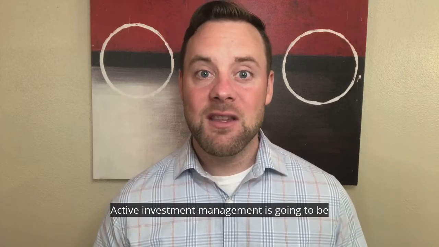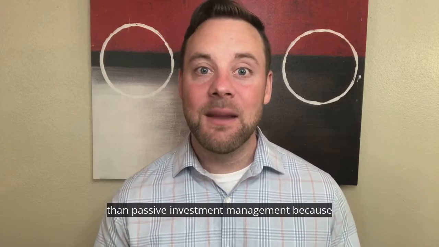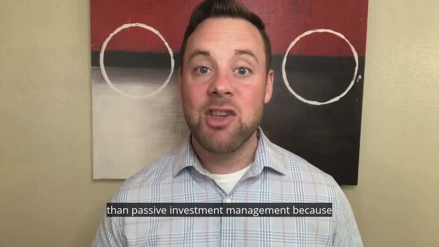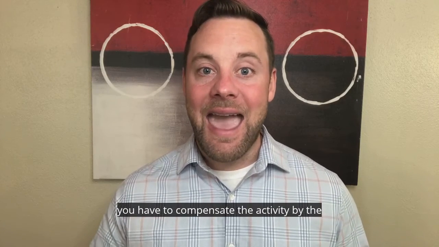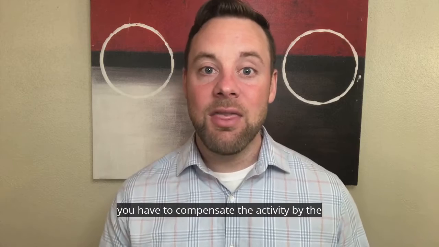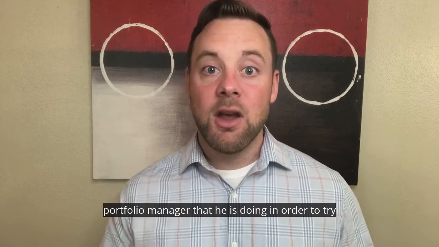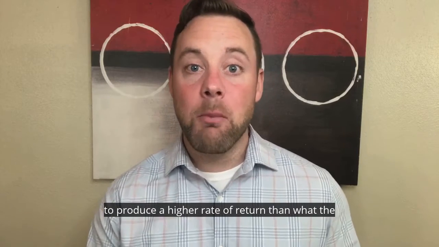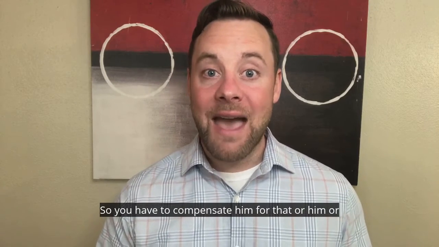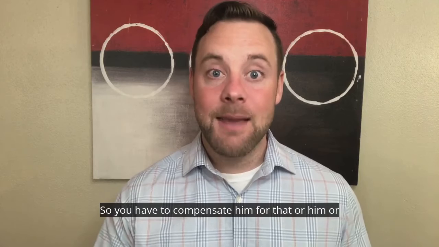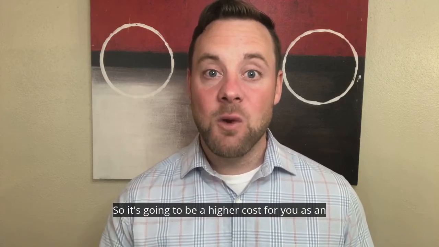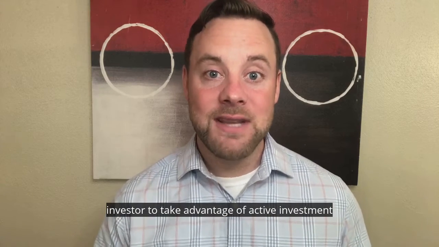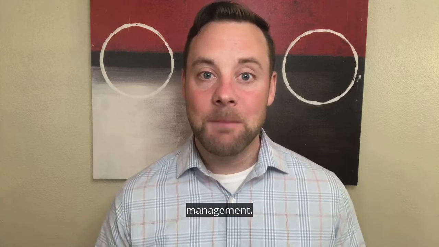Active investment management is going to be higher cost typically than passive investment management because you have to compensate the activity by the portfolio manager that he is doing in order to try to produce a higher rate of return than what the market is going to produce. So you have to compensate him, or her, for that. So it's going to be higher cost for you as an investor to take advantage of active investment management.